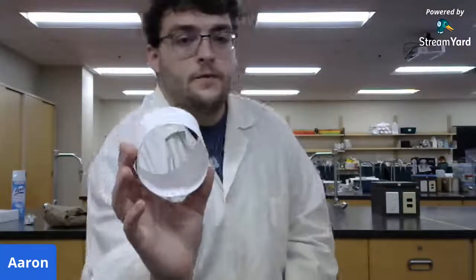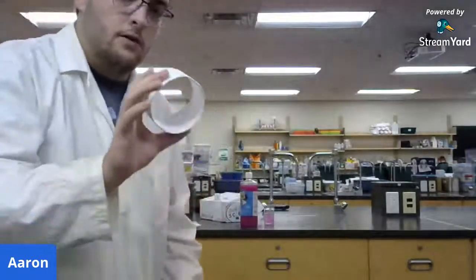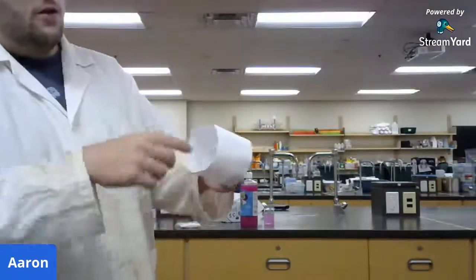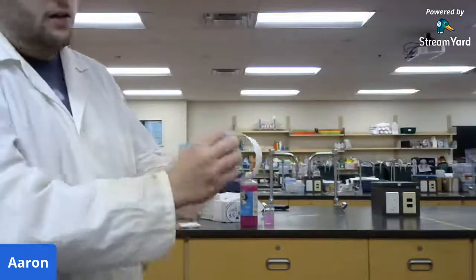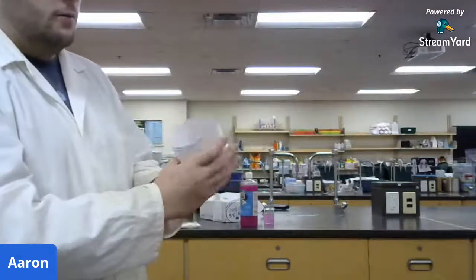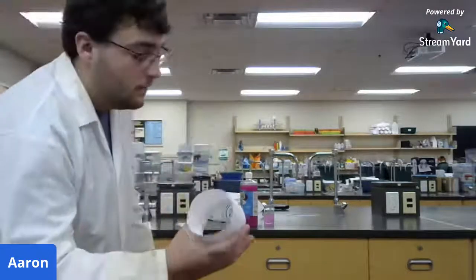So back to our thrust. So here is a cool little paper airplane made by my friend Callie. And what's cool about this paper airplane is it's just a cylinder. But when we throw it, if we turn it when we throw it, add some rotational energy, we can make the air circulate inside, and it's going to have more thrust when we throw it. So let's see if I can throw it. That's pretty cool.